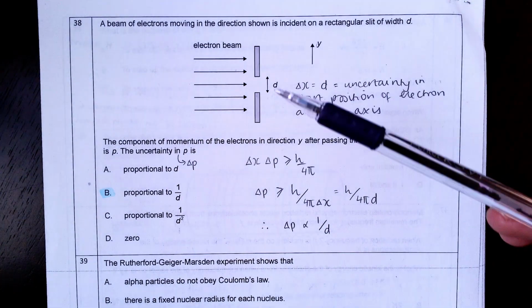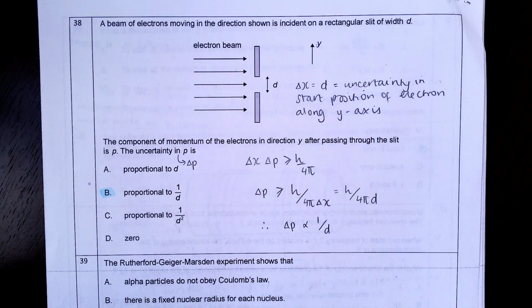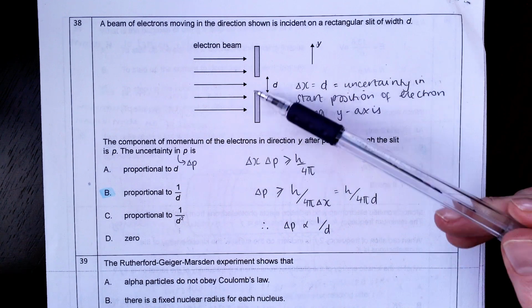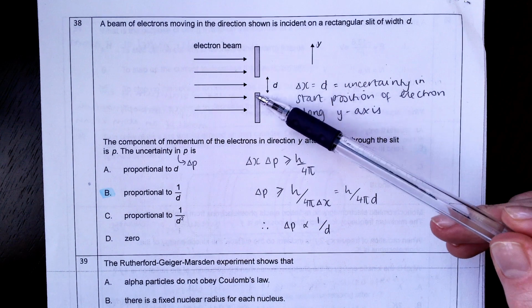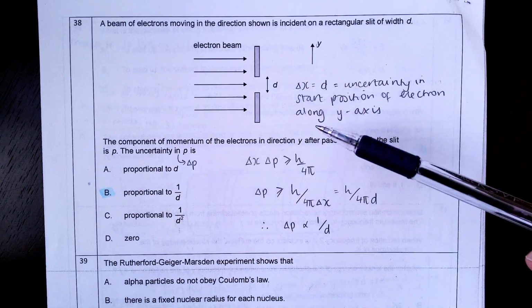It's the uncertainty in the start position of the electrons along the y-axis, because we don't know where it's going to start from in this slit. So the component of the momentum of the electrons in direction y after passing through the slit is p. The uncertainty in p is, and then you choose which one.